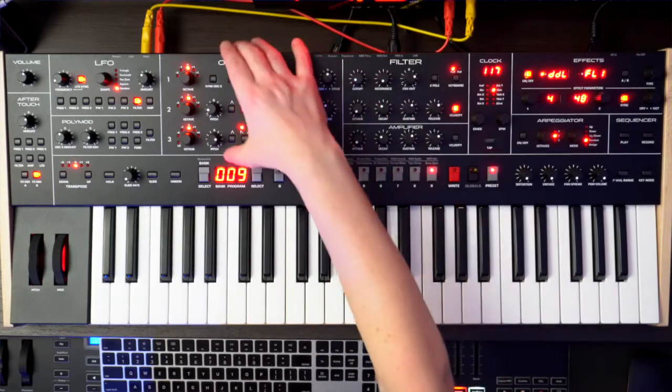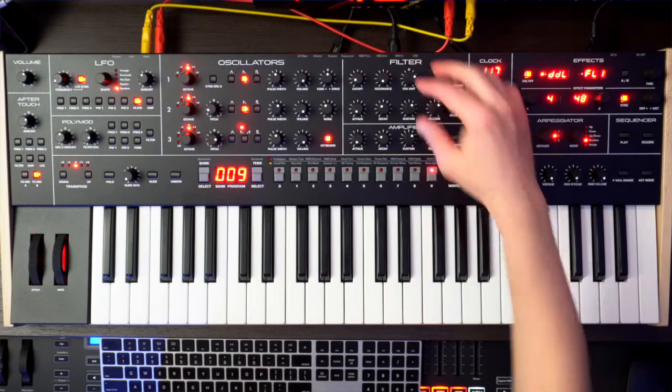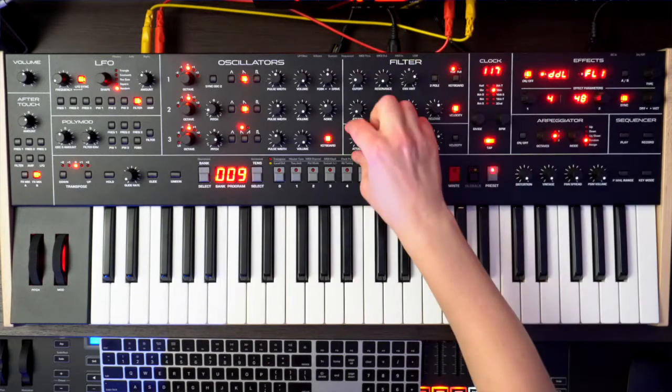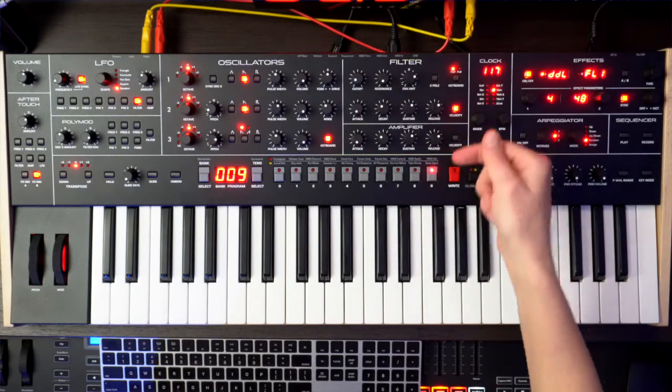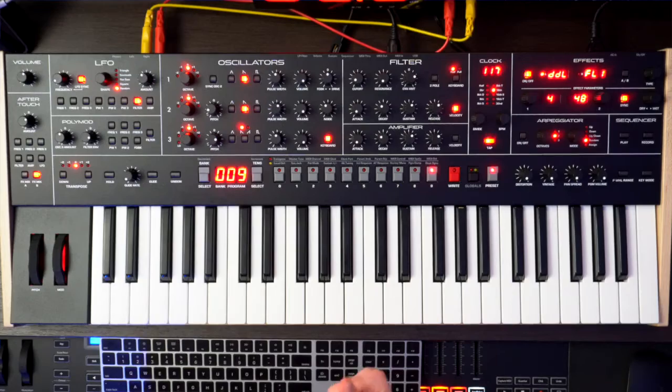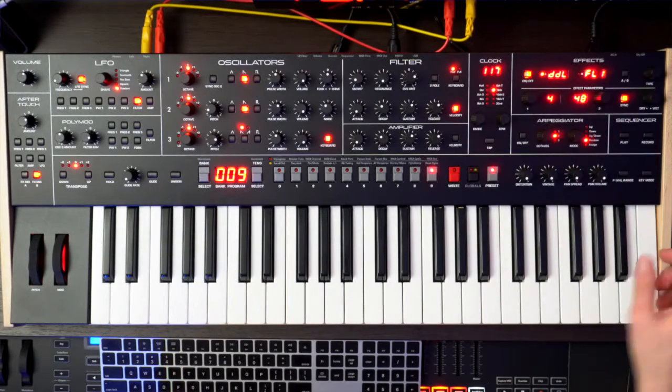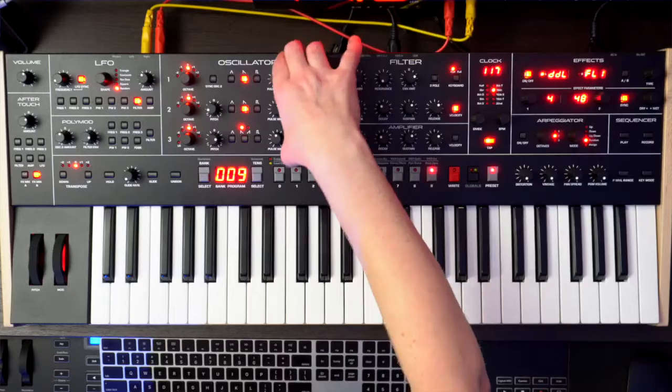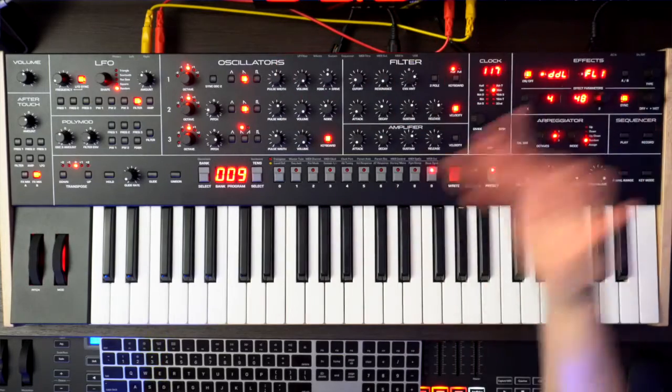So what is a subtractive synth? Well, on most subtractive synthesis, you'll have an oscillator section. So this would be the sound generation. We'll have a filter section, and we'll have an amplifier section, and then added bonus, we'll have this LFO section over here. We obviously have other bells and whistles like aftertouch. We have some effects over here. We have an arpeggiator and some of these other effects here.